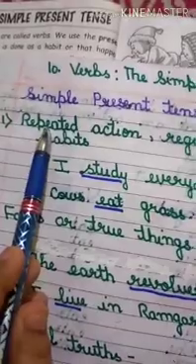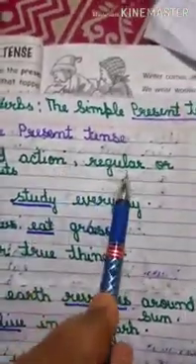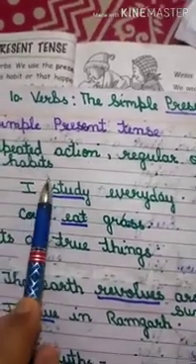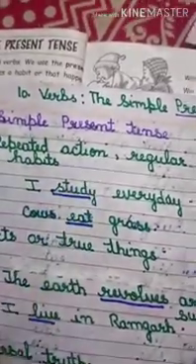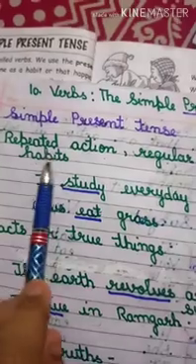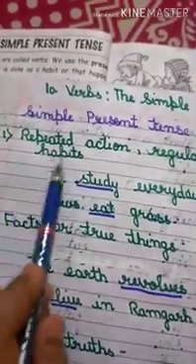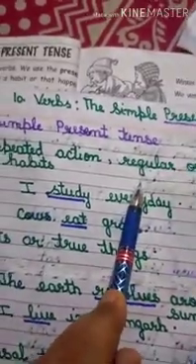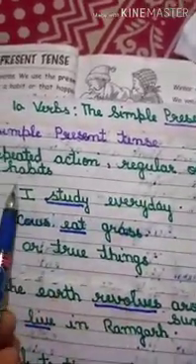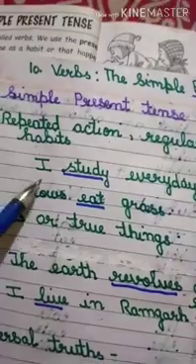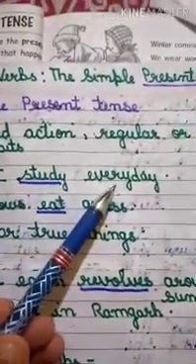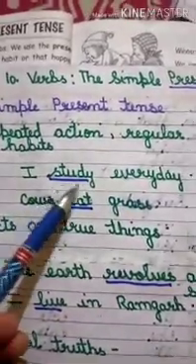See, number one, repeated action, regular or habits. It means things you do many times, the things you repeat every day, regular or habits. So what are the examples? Like I study every day. So this you do every day.